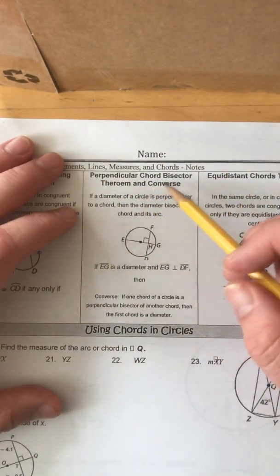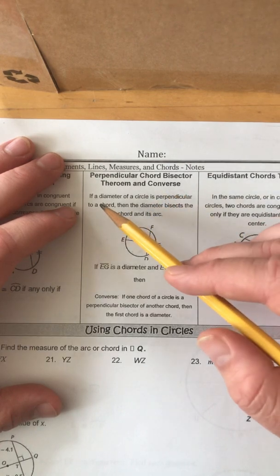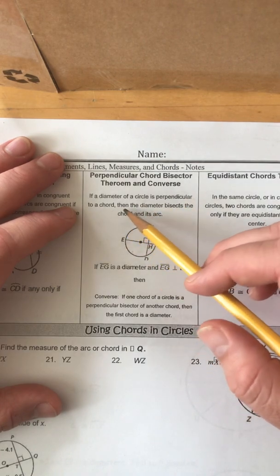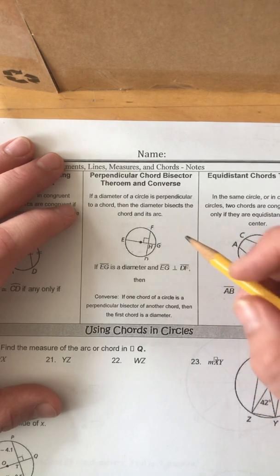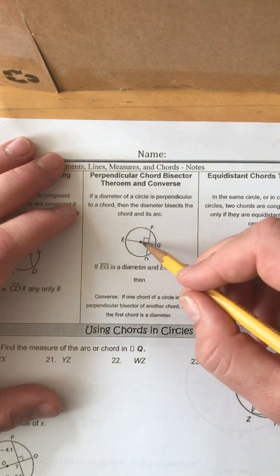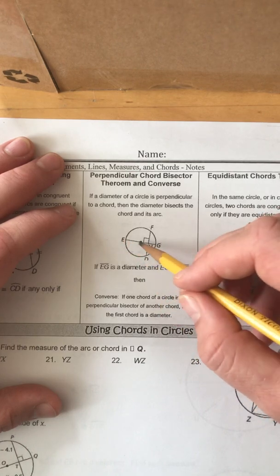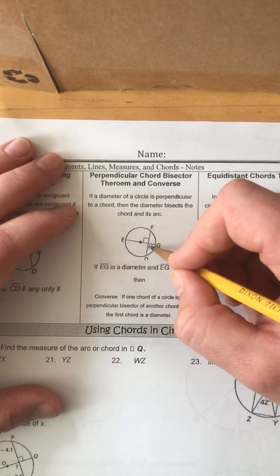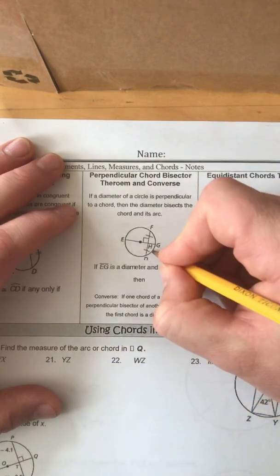Here we have a perpendicular chord bisector theorem and its converse. Again, converse just means flip the logic, go the other way with it. If a diameter of a circle is perpendicular to a chord, then the diameter bisects the chord and its arc. So, guys, anytime we have a line segment from the center, it says diameter here, it could also be a radius. Watch out for that. We have a line segment from the center, okay, hitting a chord at a right angle. It is automatically going to bisect that chord and bisect the arc, okay?